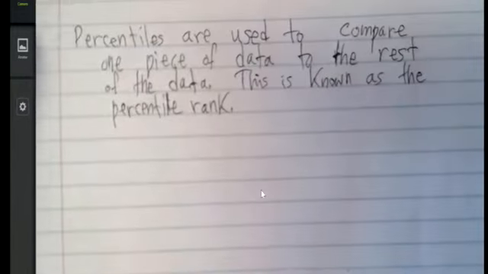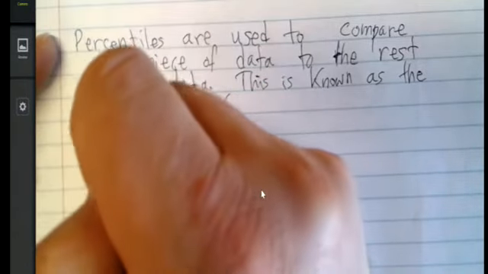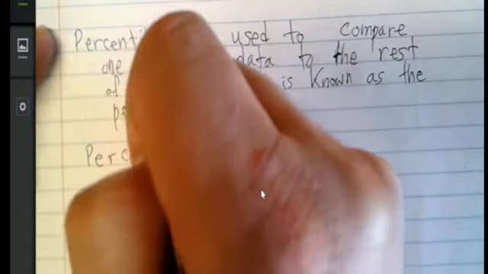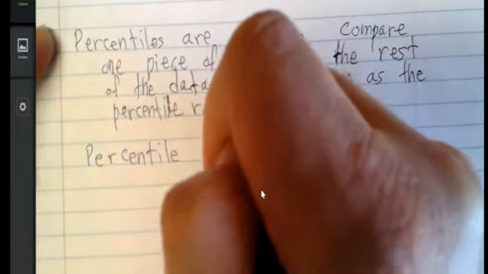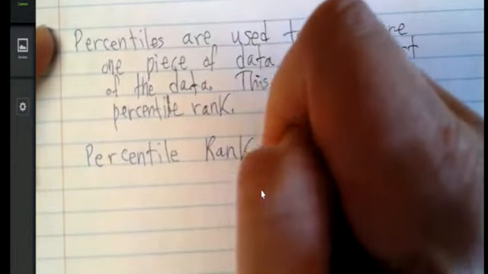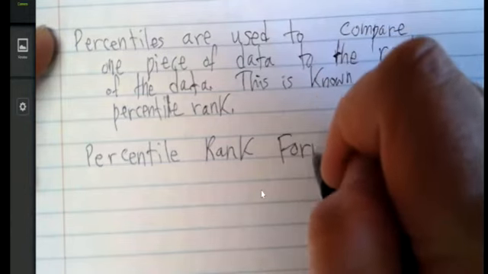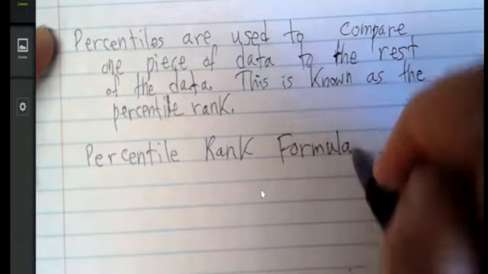So we'll work our way through a couple of percentile examples, but the first thing we're going to do is copy the percentile rank formula. You will find it on page 70, but we're going to write it down anyways because writing things down is better than just reading them. We know that. And grade 12, you should know that for sure. Percentile rank formula.